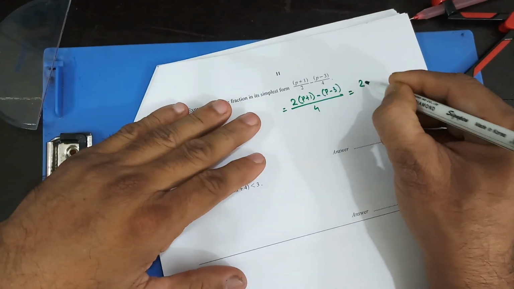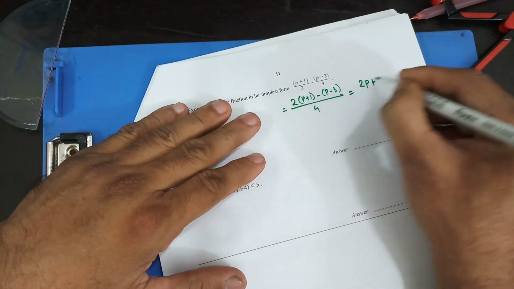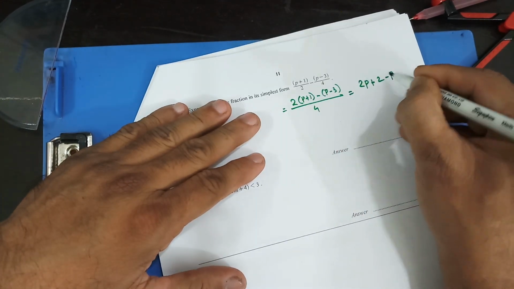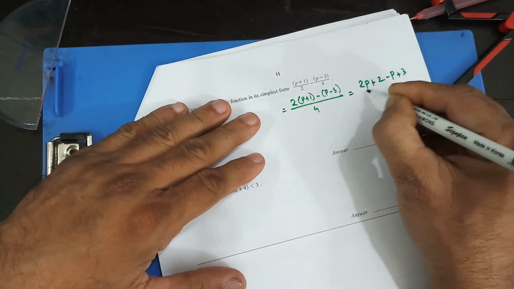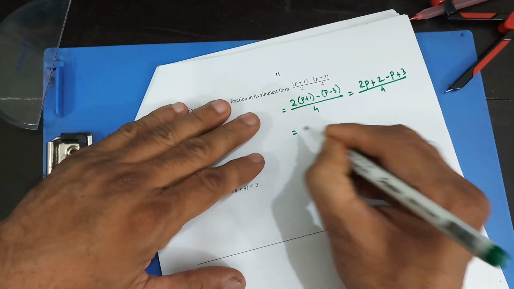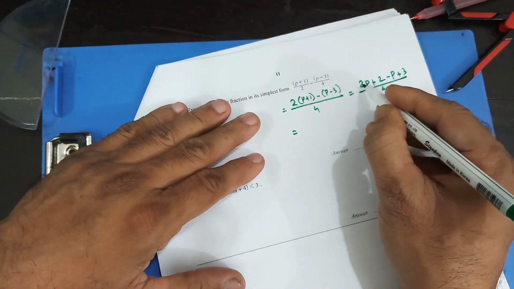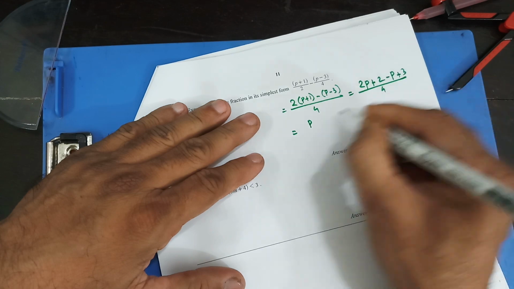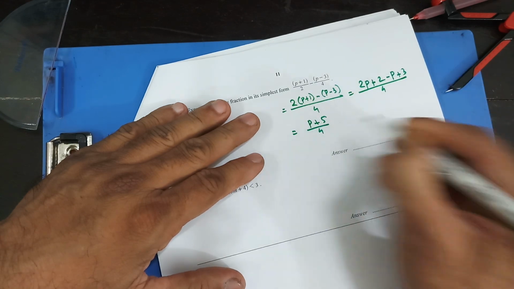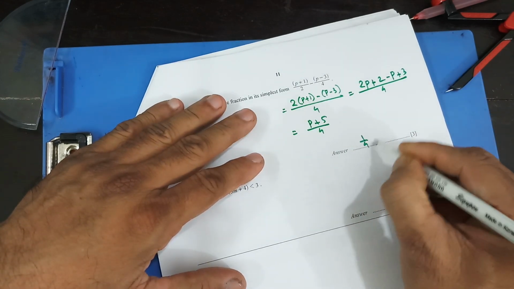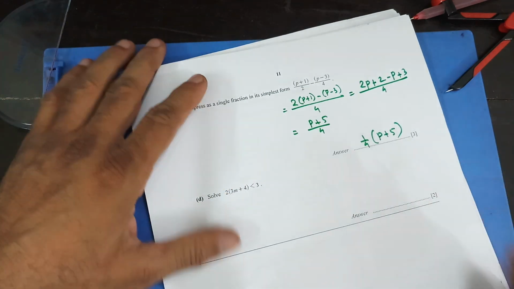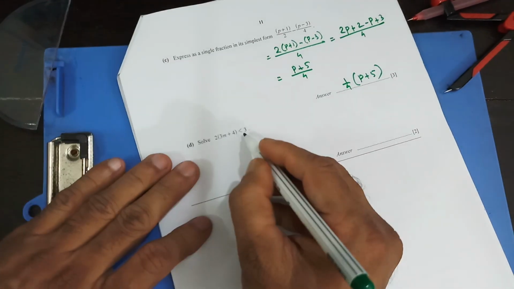So this is going to be, take the bracket of 2p plus 2 over 2 minus p plus 3, and this is going to be 4. So that's going to be 1p plus 5 by 4. You can write it like this, or you can write it this way. Okay, that's the answer.